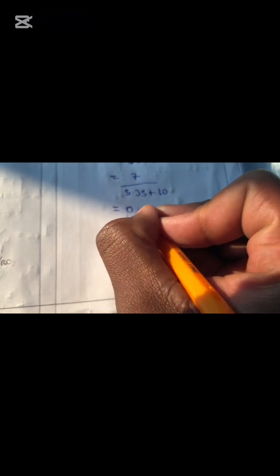So 7 over 5.35 plus 10, which is equal to, if you calculate, we get the calculator here, our answer will be 0.46 amps. Yeah, that's the current passing through the 10 ohm resistor.